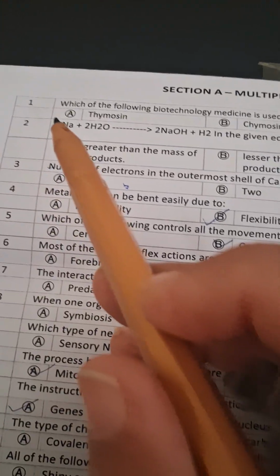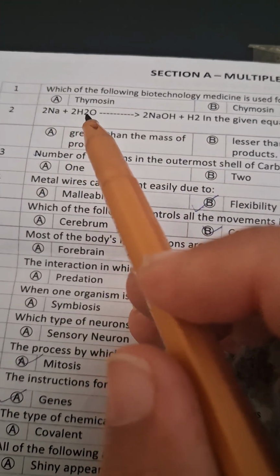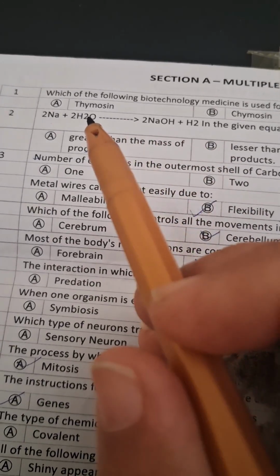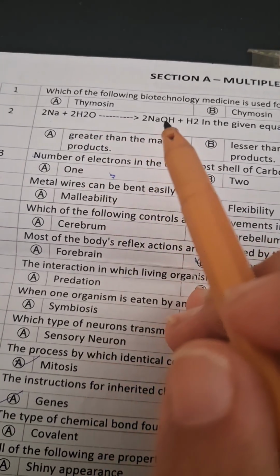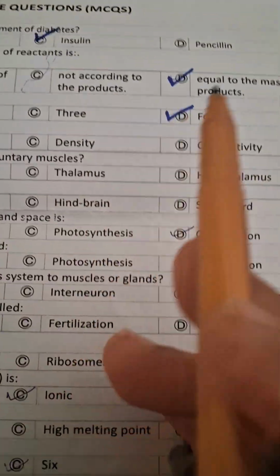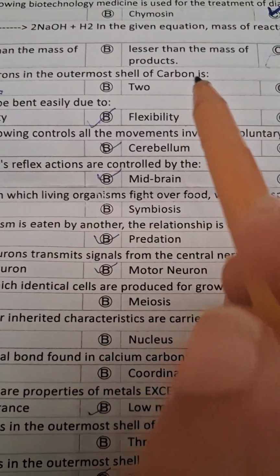Next is insulin. Insulin is a hormone produced by the pancreas. It helps to regulate glucose levels in the body. And the D option is penicillin. Penicillin is an antibiotic which is used to treat bacterial infection. Here the correct option is insulin because insulin is used in the treatment of diabetes.